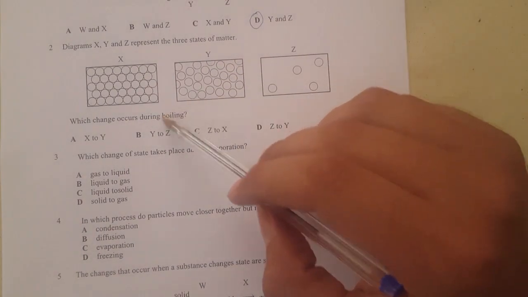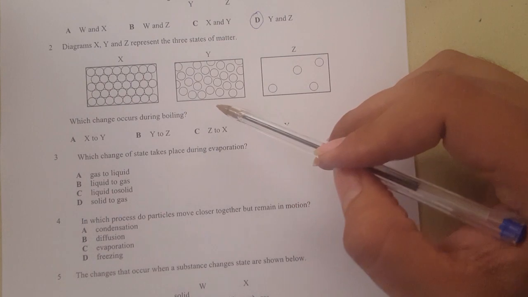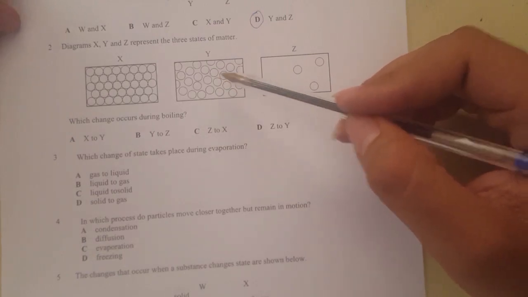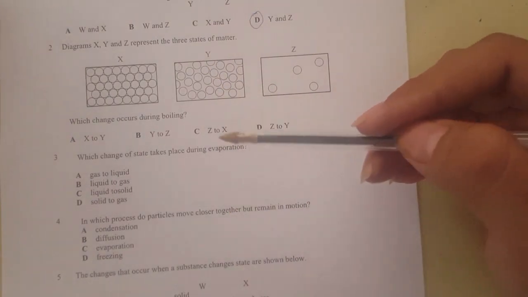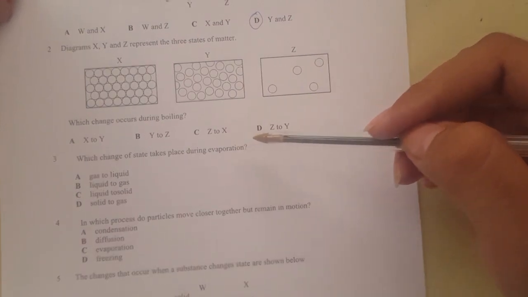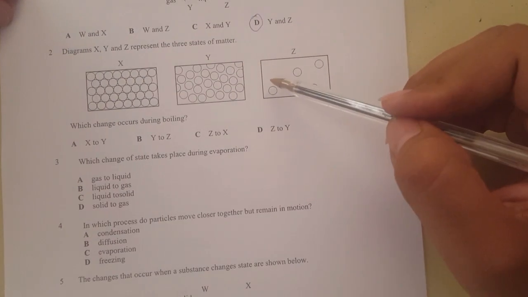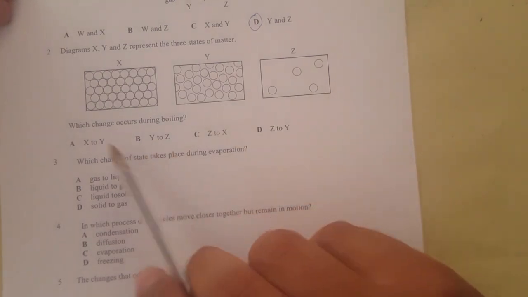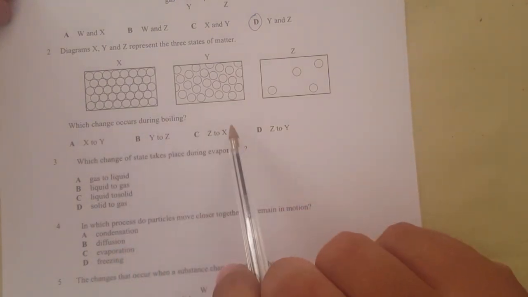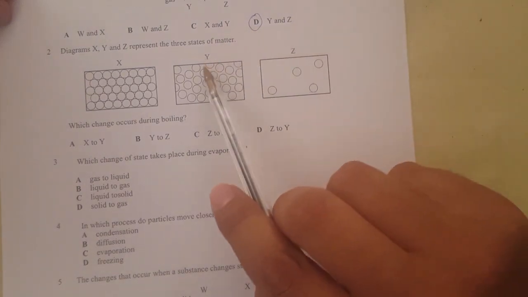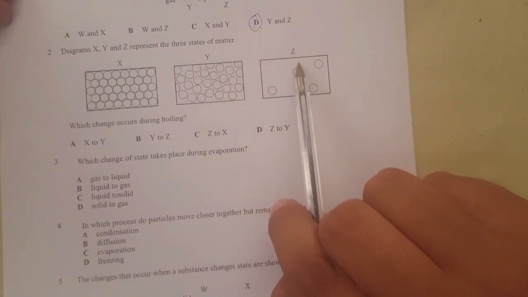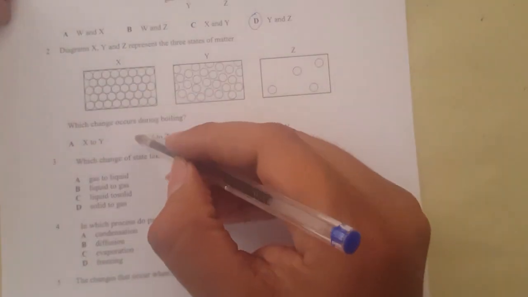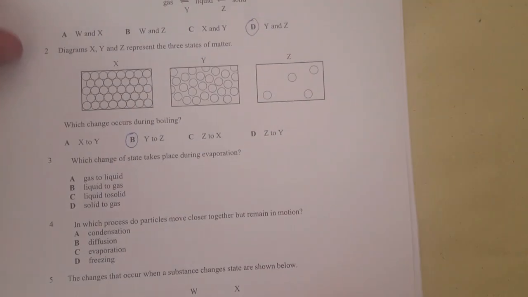We refer to boiling as the formation of bubbles of gas inside the liquid during its heating. Evaporation occurs only on the surface of the liquid. So here the question: which change occurs during boiling? During boiling, the change is from Y to Z, which means from liquid to gas. So from Y to Z, it's B. The right answer for this question is B.